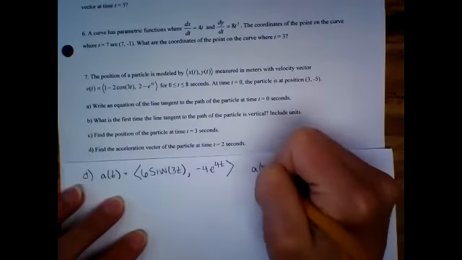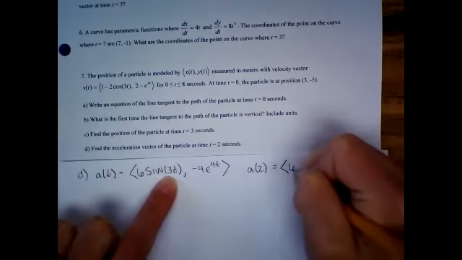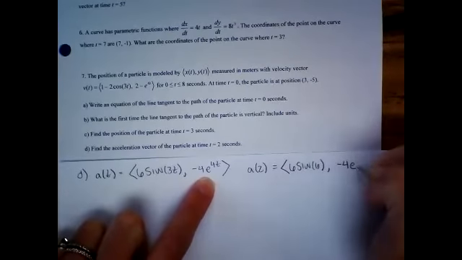And then we're going to plug in 2. So this would be 6 sine of 6. And this would be -4e to the 8th.